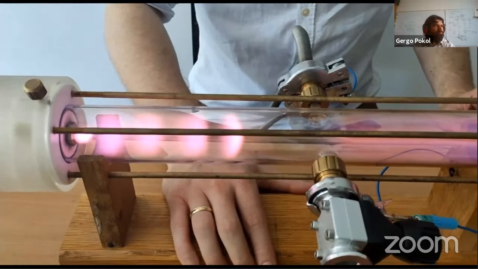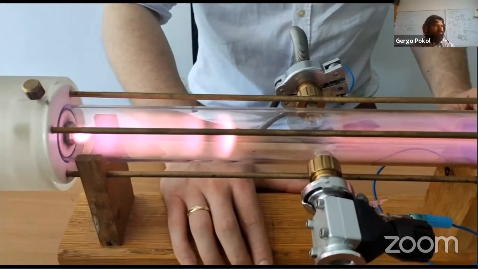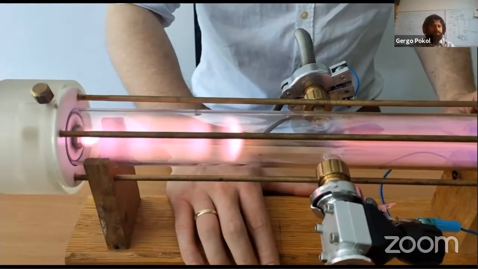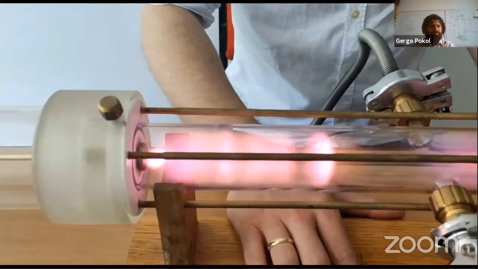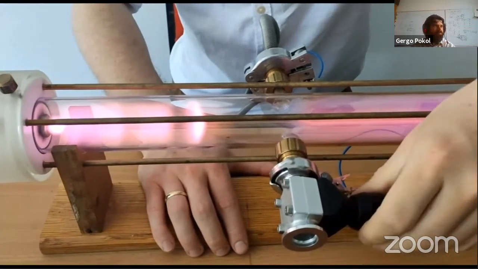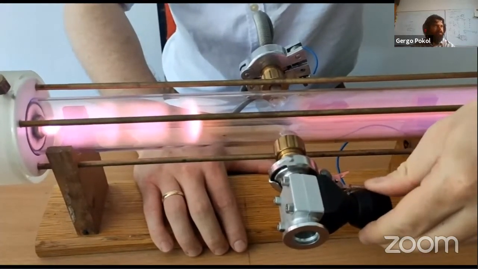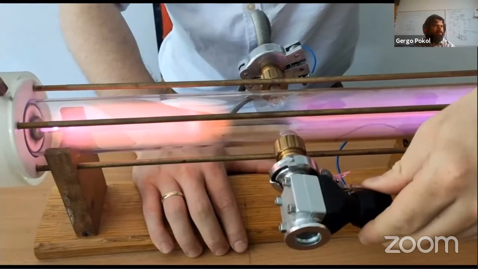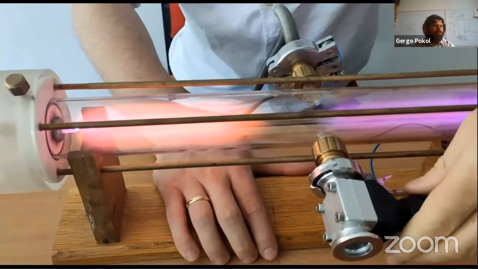Now I increase the current again so that the stripes mostly disappeared. And we will let in some more gas now so that they disappear completely. And we can also focus on the cathode glow.